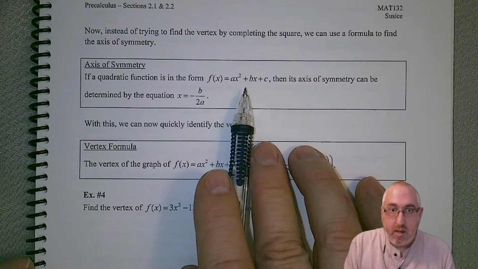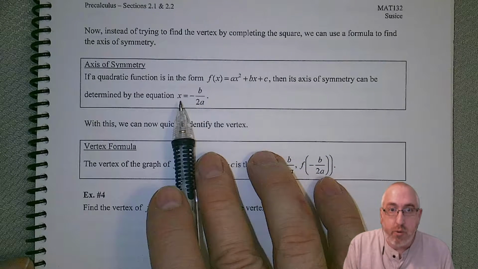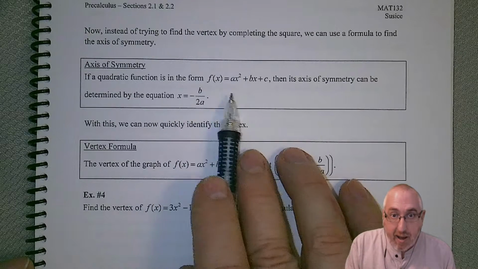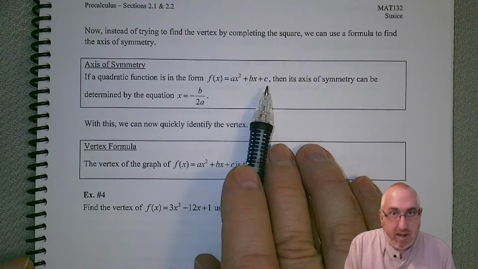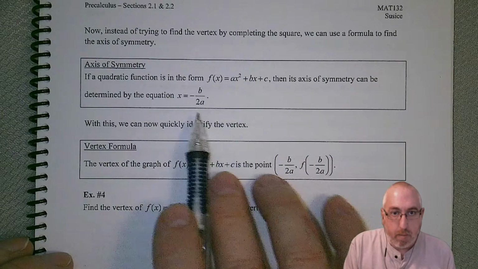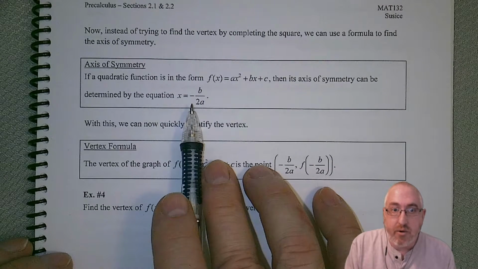of symmetry. So it's going to turn out that the equation for the axis of symmetry is x equals negative b over 2a. But it has to be in this form. We don't want it in standard form. We want it in just the general form. So that is going to be the equation to find the axis of symmetry.